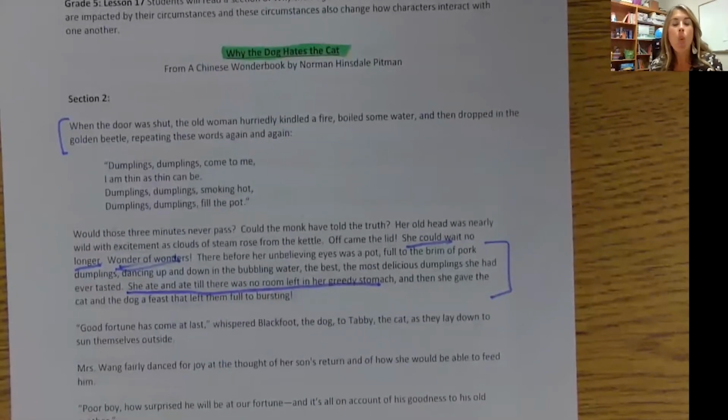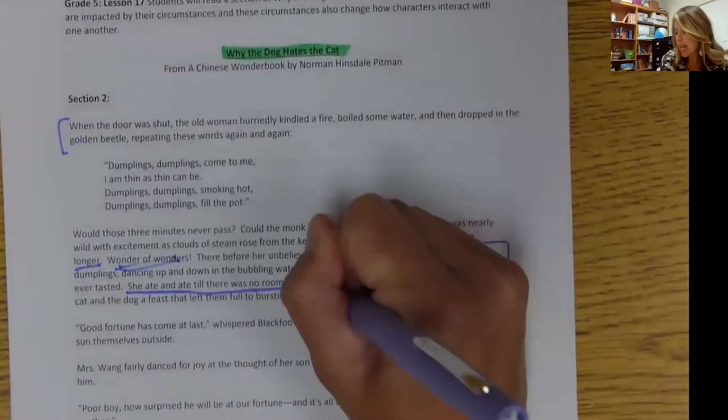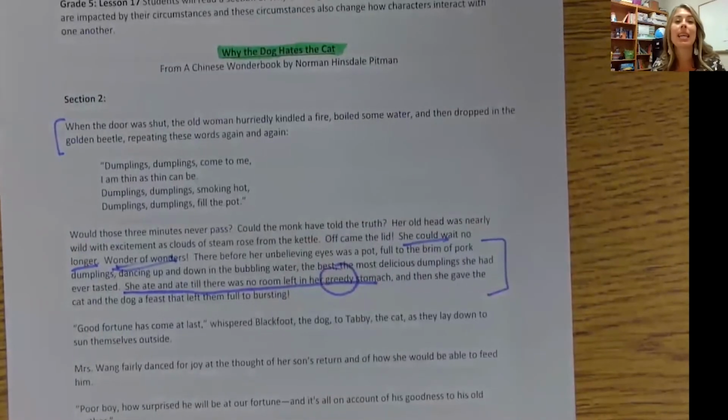Now, what word did the author use to describe how she was eating? Greedy. So she was eating and eating and eating. And what does it mean to be greedy? It's almost like her stomach is saying, I want more, I want more, I want more.